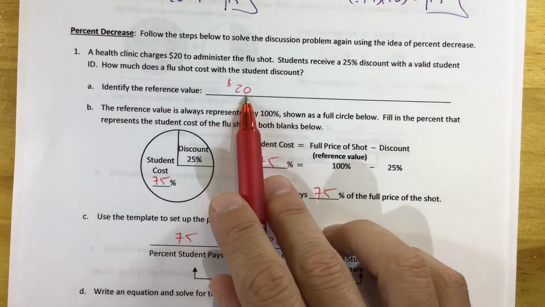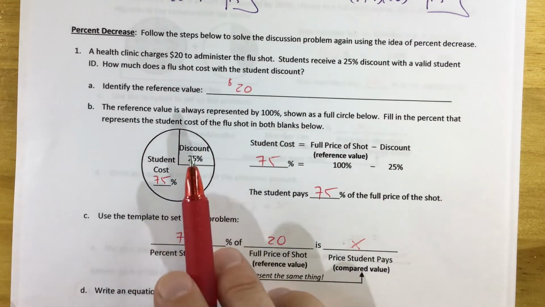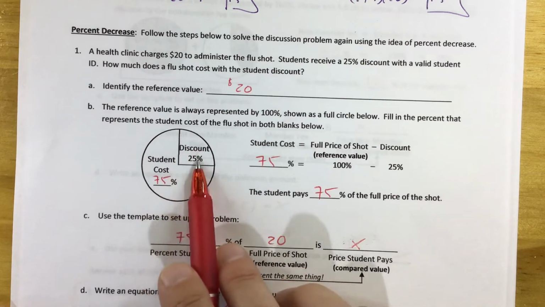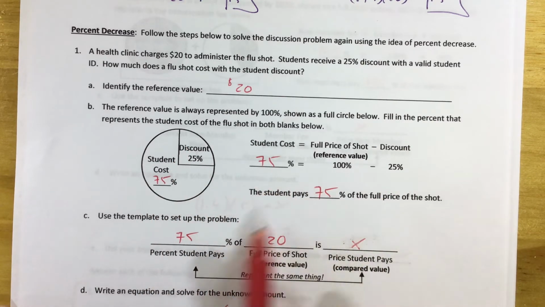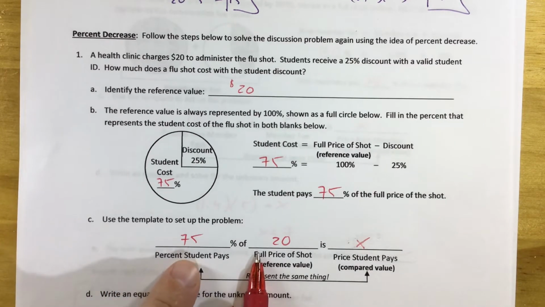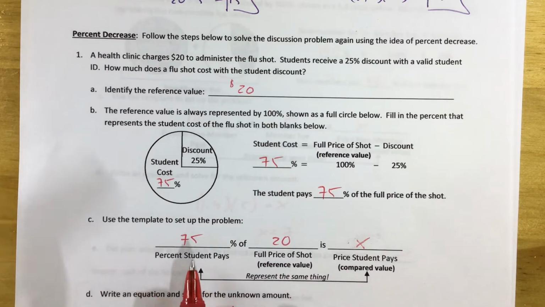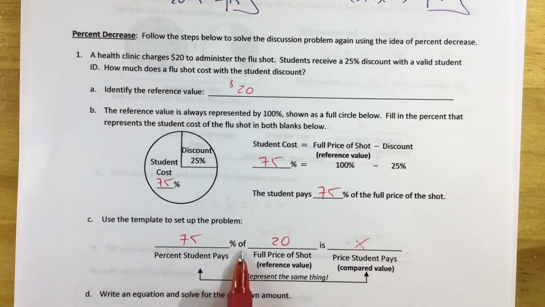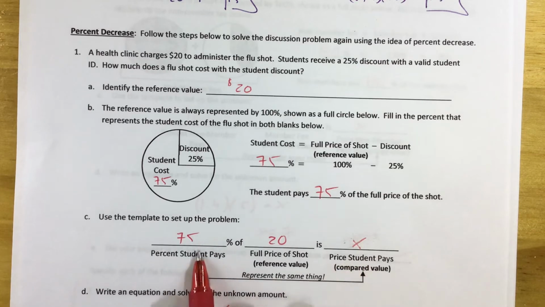So there's your reference value. Think of the whole circle as 100%. You're not going to pay a fourth of it, the 25, so you're paying 75. So here's that calculation for 75. Once we get down to the template this textbook is really going to be using, we'd want to read it this way. 75% of $20 is X. X is what we're going to have to pay. So don't use the 25%, say 75% of 20 is what we want.